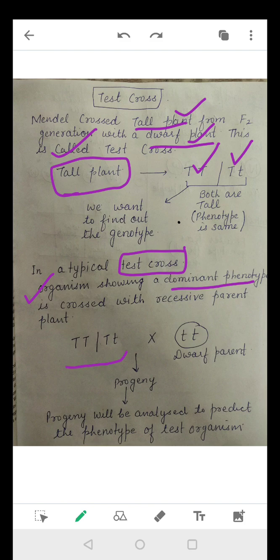The parent plant could have two possibilities, that is TT or Tt, either it is homozygous or it is heterozygous. And it is to be crossed with the dwarf plant, and the dwarf plant will have a genotype small t, small t. Now these two are made to breed with each other, or they are hybridized with each other, and they will produce a progeny. They will produce their children.